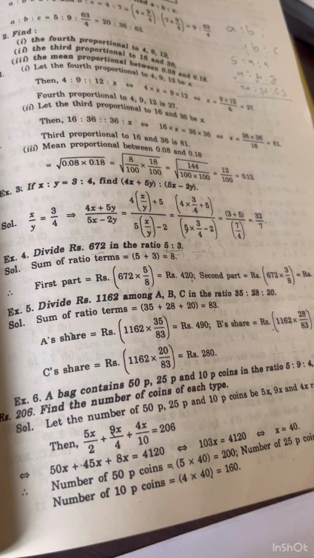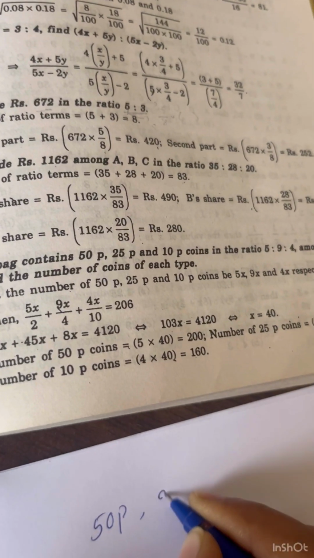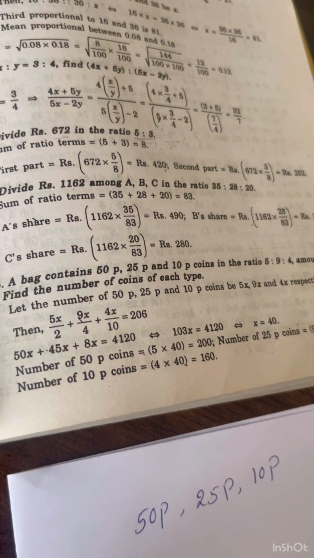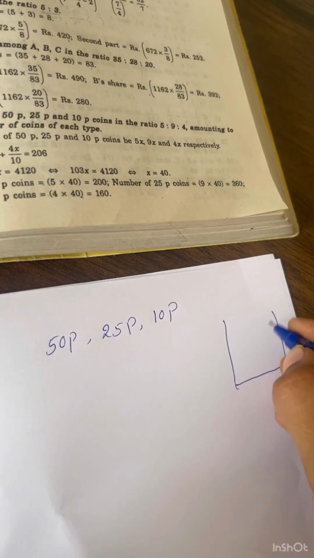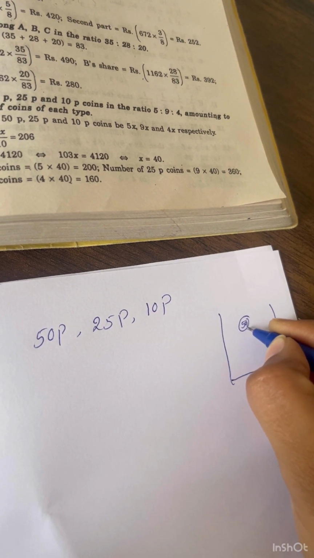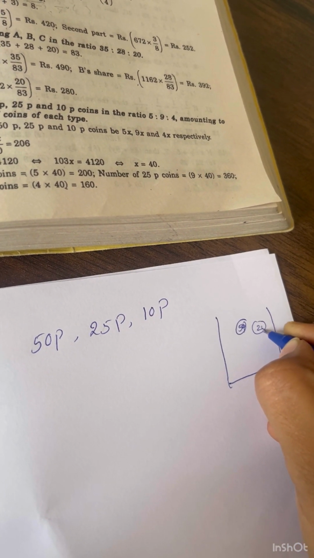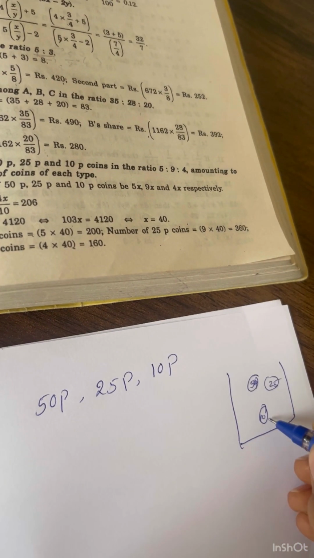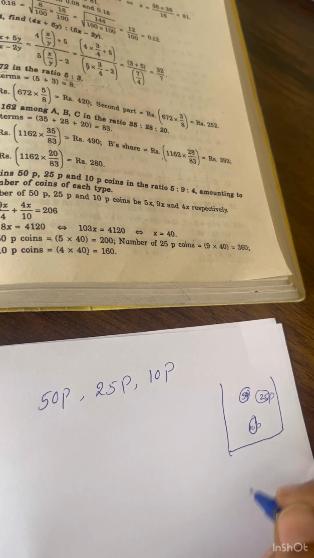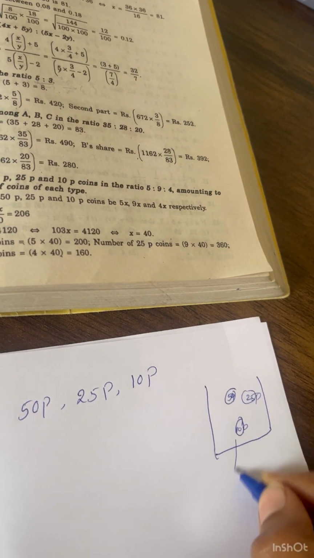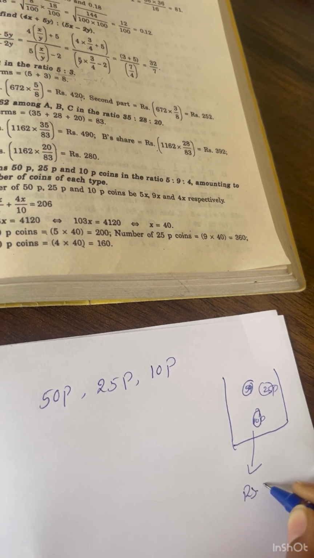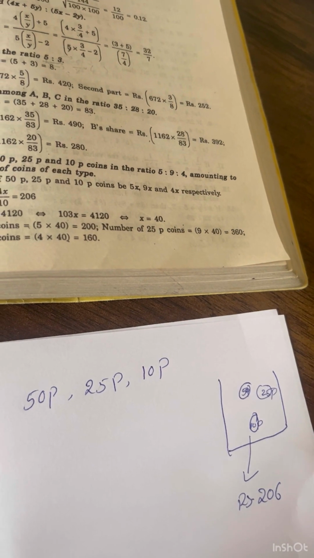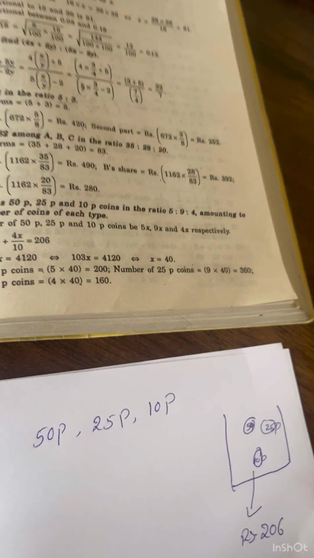So if they are given 50 paise and 25 paise and 10 paise coins in a bag, okay, a bag contains 50 paise coins and 25 paise coins and 10 paise coins. Okay, in a bag. So the total amount in the bag is 206 rupees. So how many coins are there in the bag? Okay.